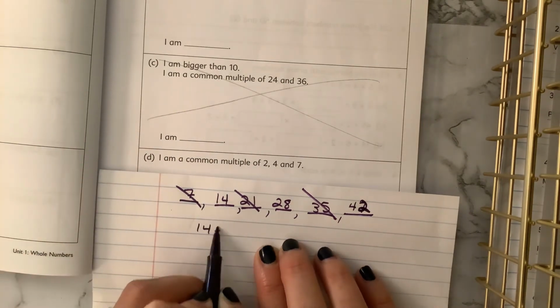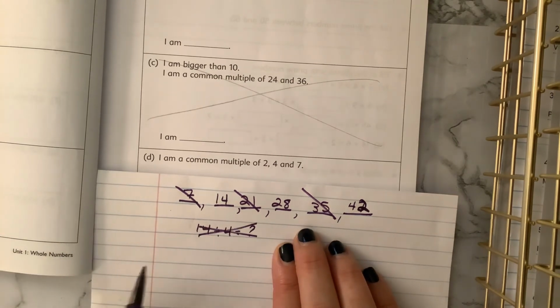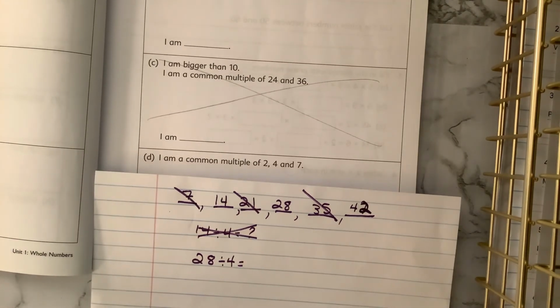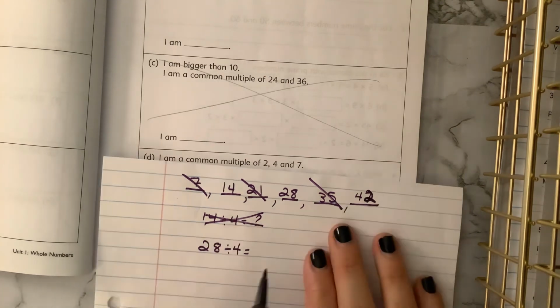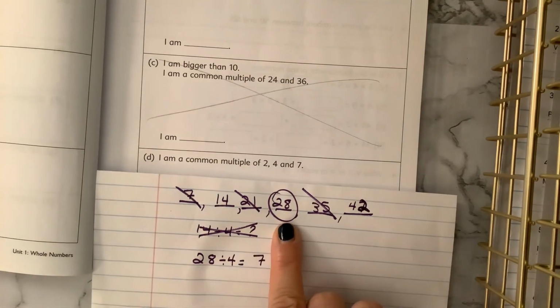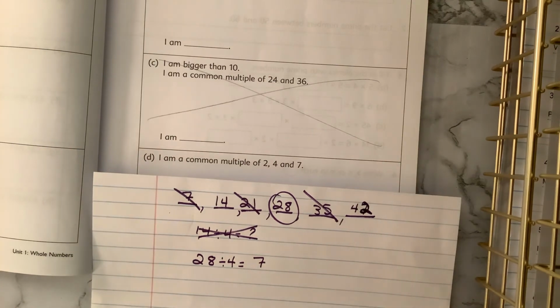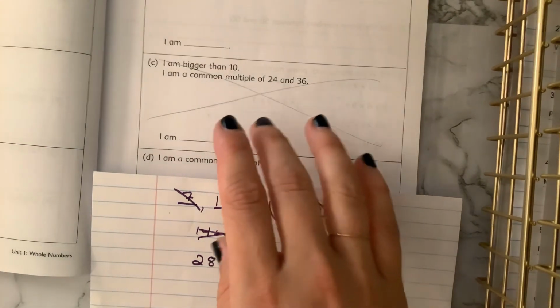So can I divide 14 by 4? Not evenly. Can I divide 28 by 4? The correct answer is yes, I can. 28 divided by 4 is 7. So our correct answer here is 28. This is our least common multiple, okay? You could go higher than that, but this would be our least common multiple.